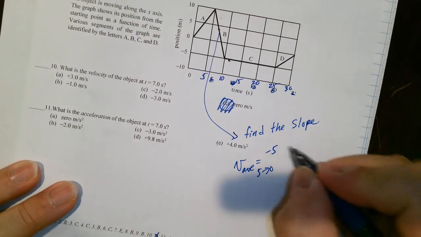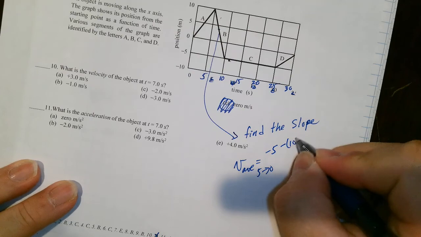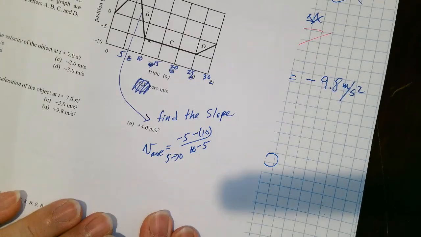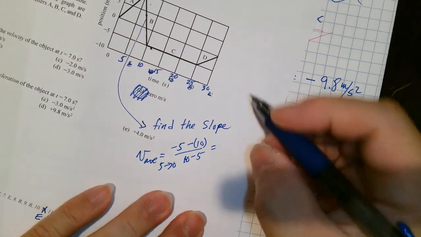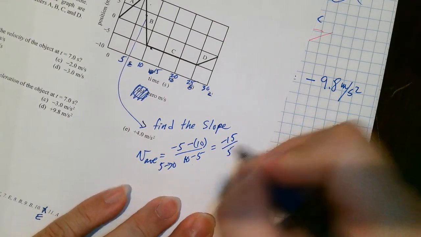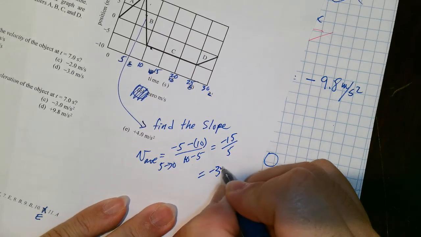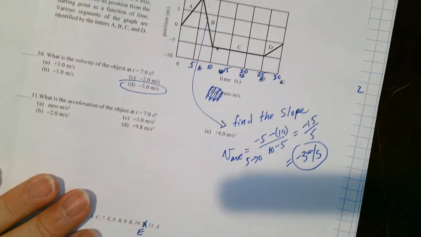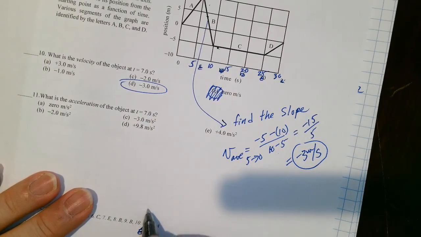Therefore, -5 minus 10 over 10 minus 5. Okay, so we should have -15 over 5, or -3 meters per second, is what it should be. So the answer is correct then. Sorry. Never mind.